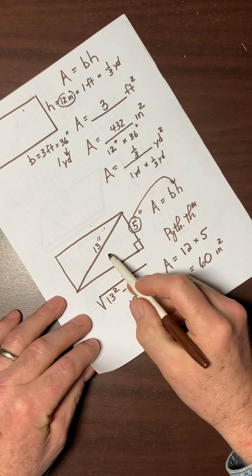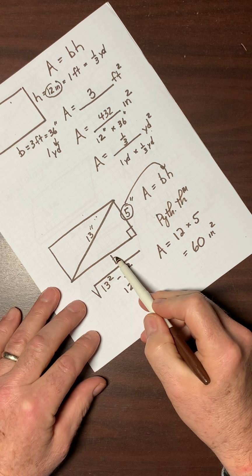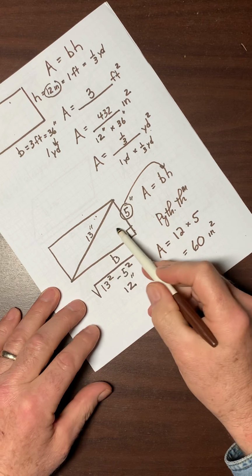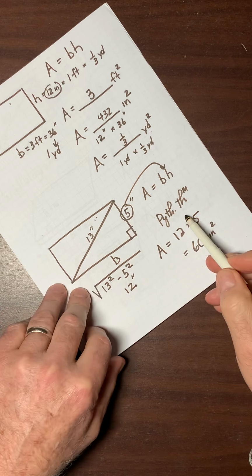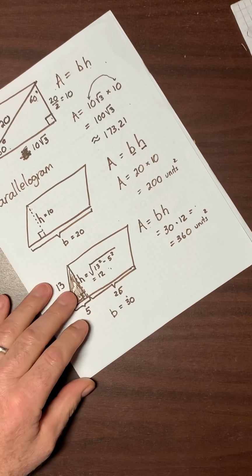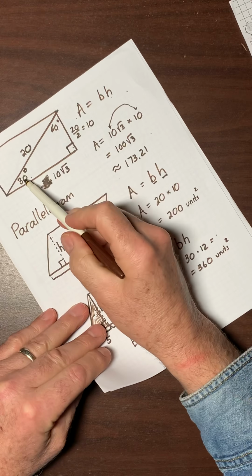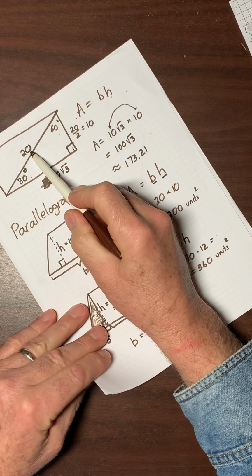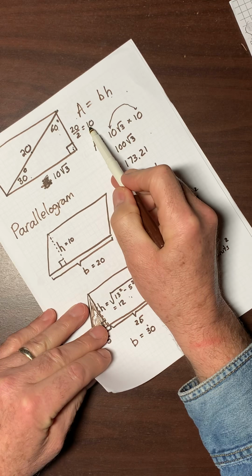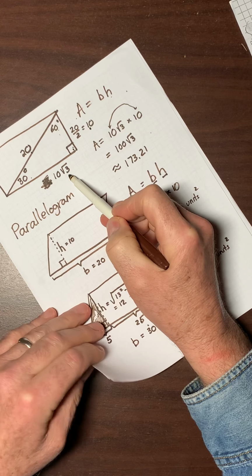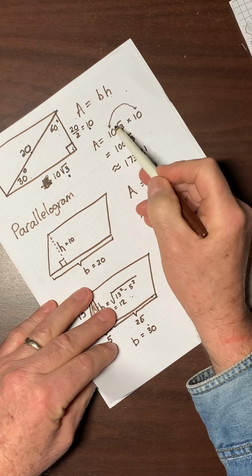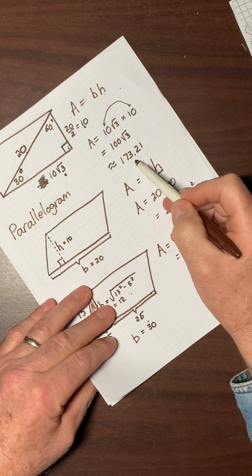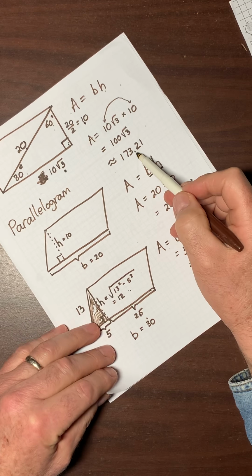In this situation, we used the Pythagorean theorem to find the base. So we have one side, we have the diagonal of the rectangle, we use the Pythagorean theorem to find the base, and then we plug into our formula. In this problem, we had to deal with a 30-60-90. We're given a diagonal, which is the hypotenuse. We cut it in half to get the short leg. We multiplied by radical 3 to get the long leg, and then we plugged into our formula. We could get the answer as an exact value, that would involve a radical, or we could get the answer as a decimal approximation.